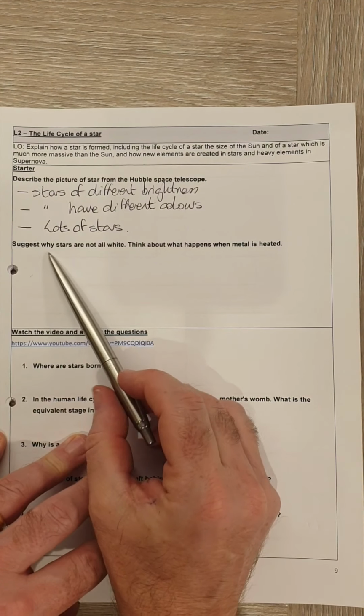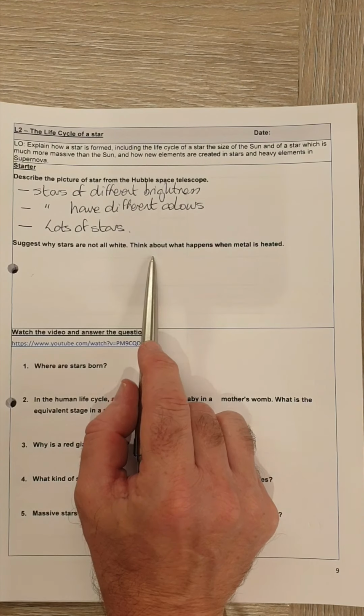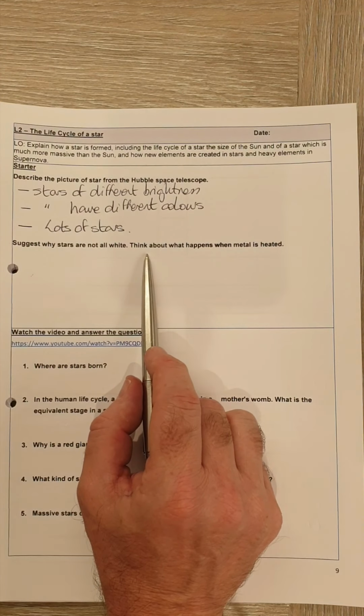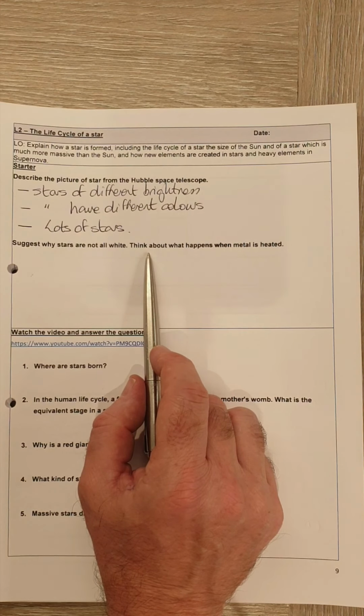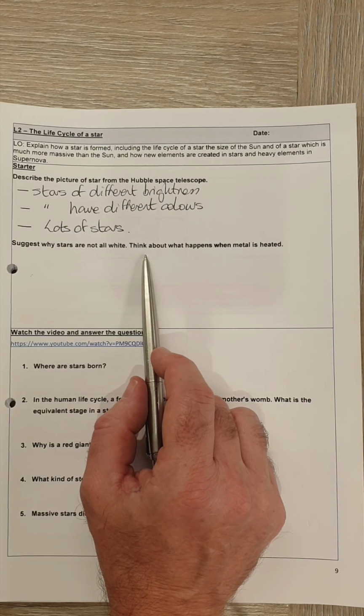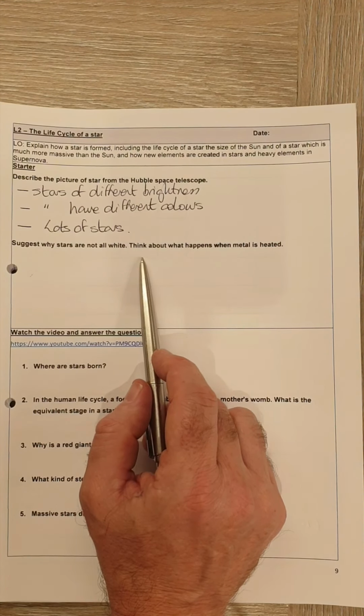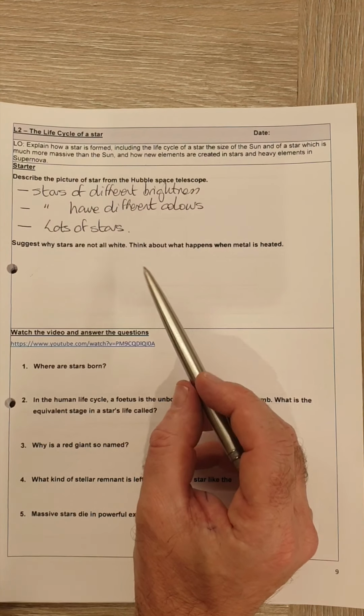The next thing you needed to think about is, why are stars not all white? I made a hint saying, think about what happens if we heat up a metal. Okay, so we see in this picture, which is a picture of what's called the Sagittarius star field by the Hubble telescope, they have different colours, and I've suggested to you to think about the colours of metal.